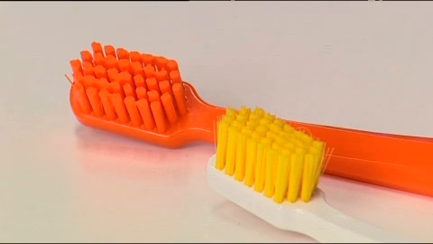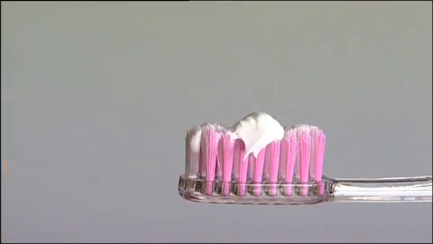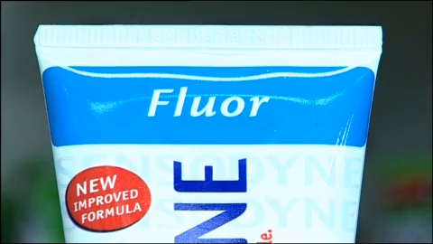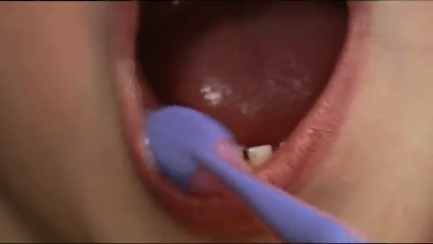Use of a soft, dense brush and fluoride toothpaste is recommended. Do not rinse the mouth after brushing. The fluoride in the toothpaste will remain active for longer if the mouth is not rinsed. Swallowing a little toothpaste does no harm.